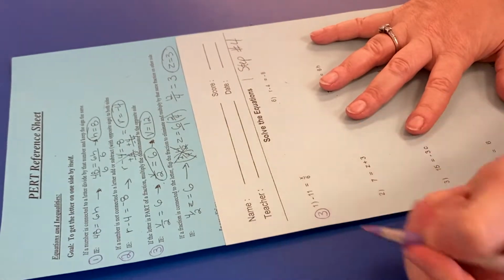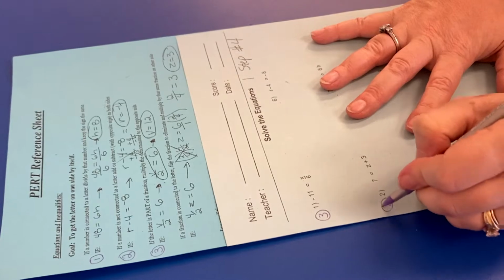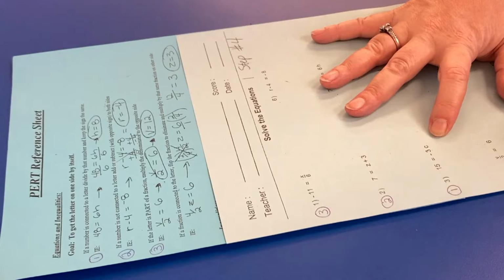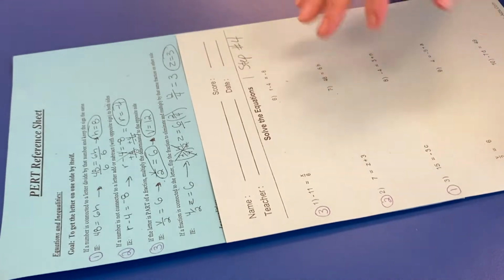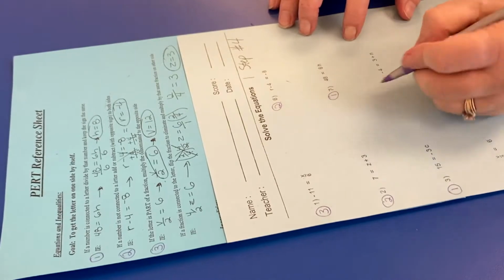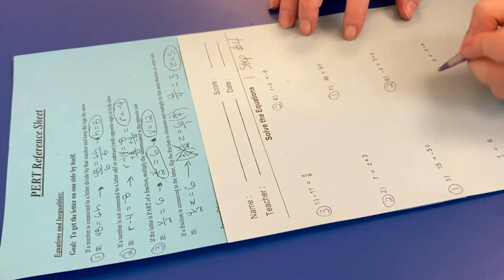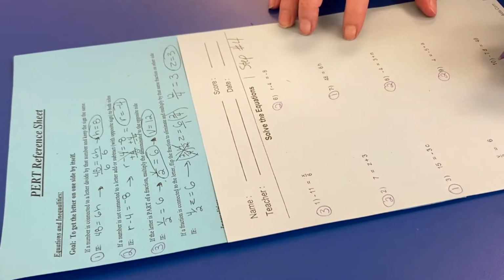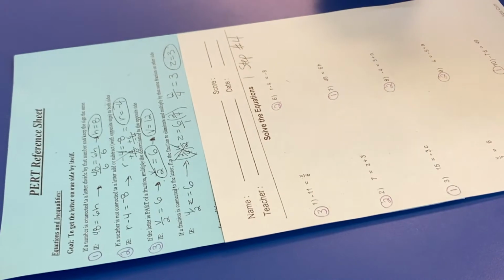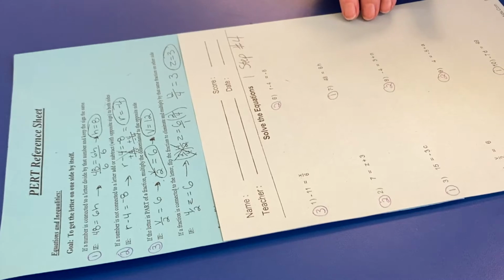This is number 3 rule. This is number 2 rule. This is number 1 rule. This is number 3 rule. This is number 1 rule. This is number 2 rule, number 1 rule, number 2 rule, number 2 rule, and number 1 rule. Okay, now that we've got that done, let's go ahead and go through these.